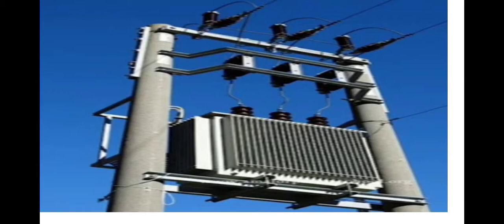The next topic is about the advantages of AC over DC. AC means alternating current and DC means direct current. The voltage of AC can be varied by a device called a transformer. A transformer is a device which converts high voltage to low voltage and low voltage to high voltage. There are two types of transformer, step up transformer and step down transformer.